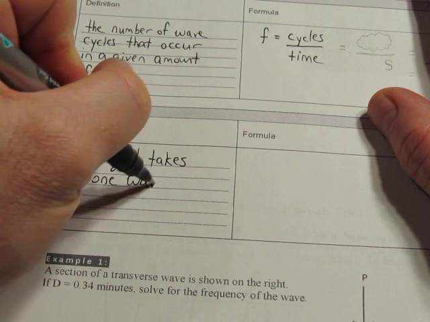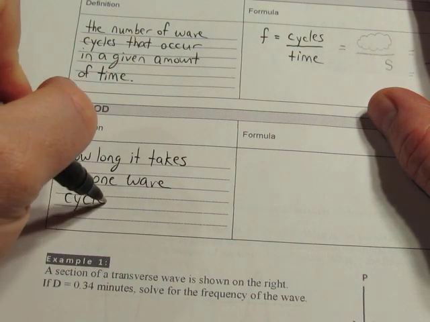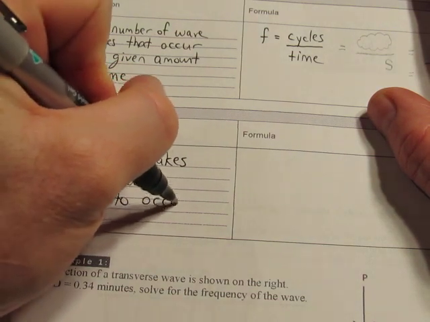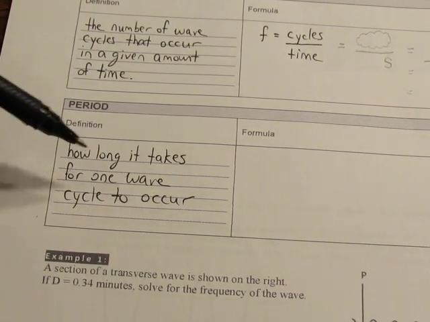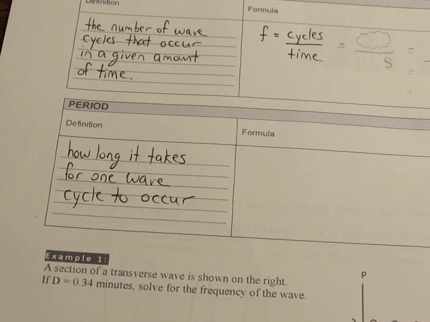For one wave cycle to occur. So it's a measure of time. And time, just like everywhere else in this course, the standard metric unit for time is seconds, and period will be seconds as well.